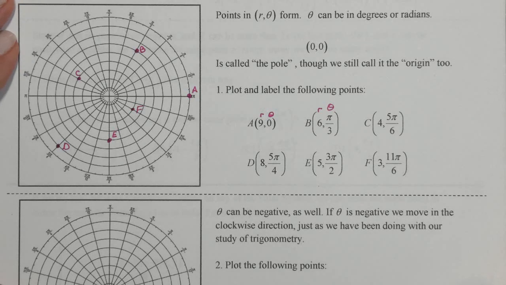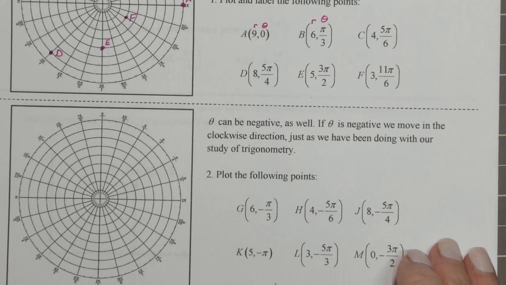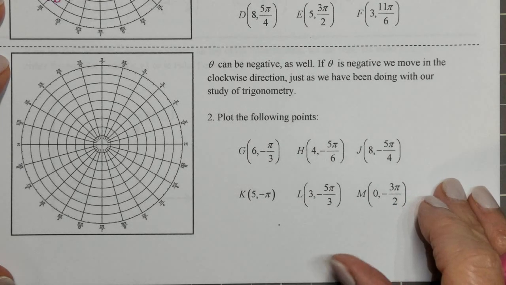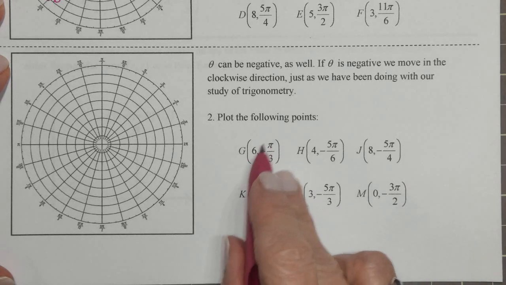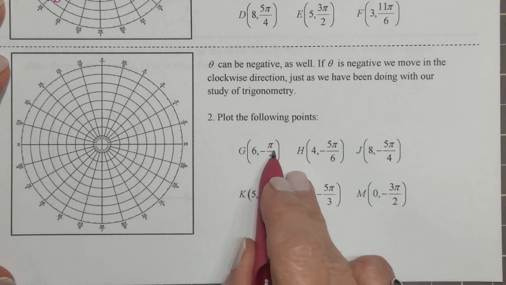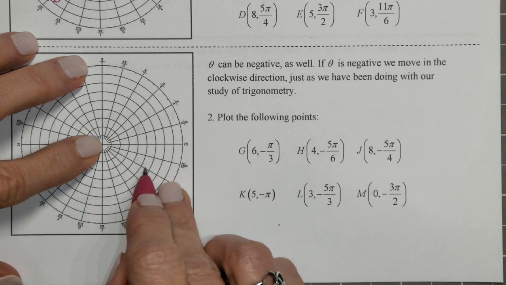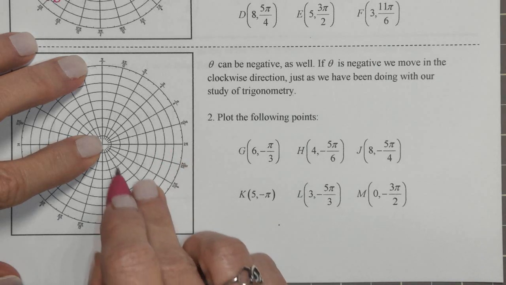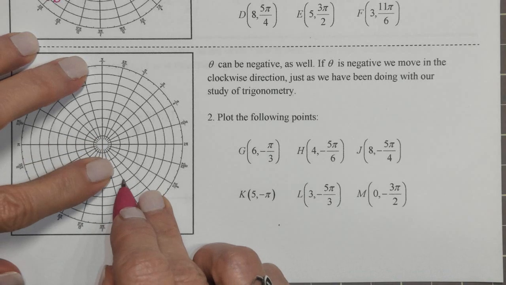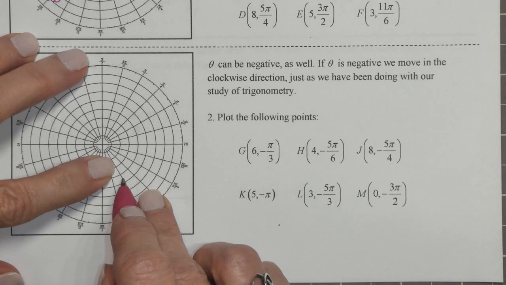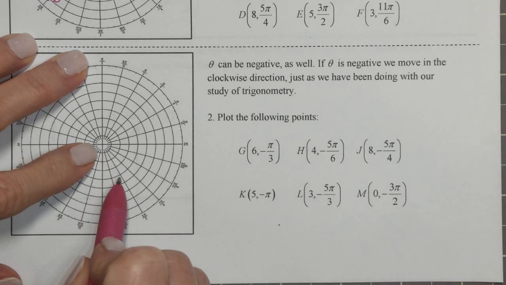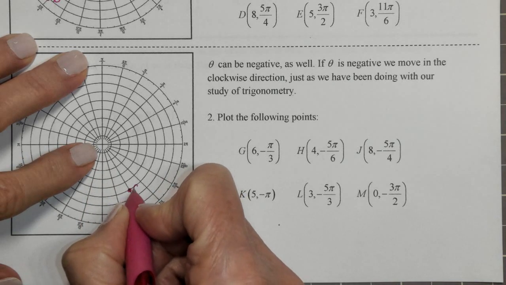What would happen if theta was negative? Well, we would do exactly what we have been doing so far with our study of trigonometry. So this point, 6, negative pi over 3, I'm going to go to negative pi over 3. Negative pi over 3 goes backwards, or clockwise, pi over 3 units. So I'm right here. Negative pi over 3, remember, is coterminal with 5 pi over 3. And then out 6 units, so 1, 2, 3, 4, 5, 6. There's point G.